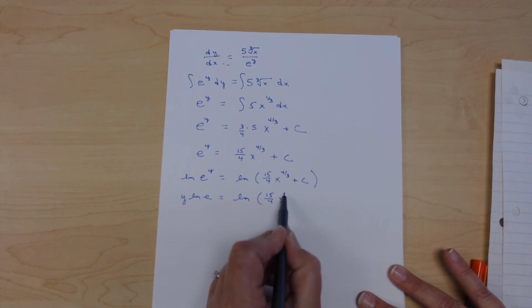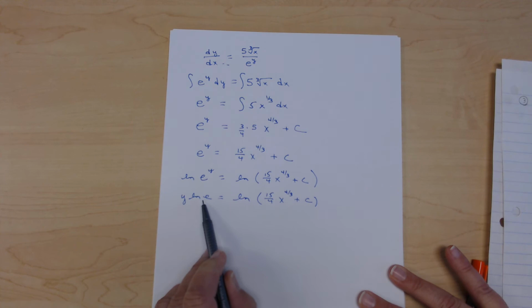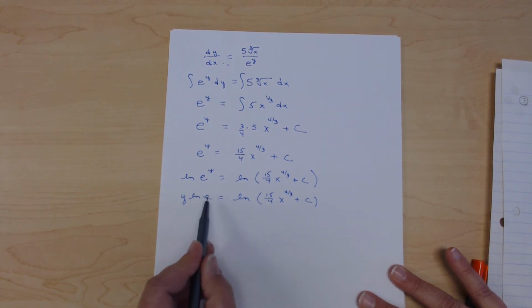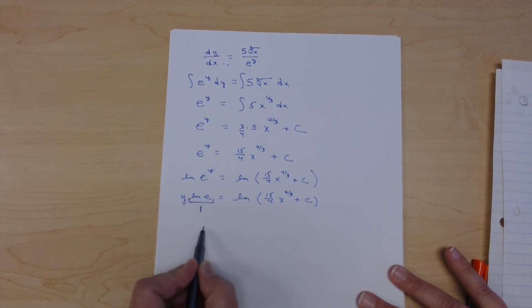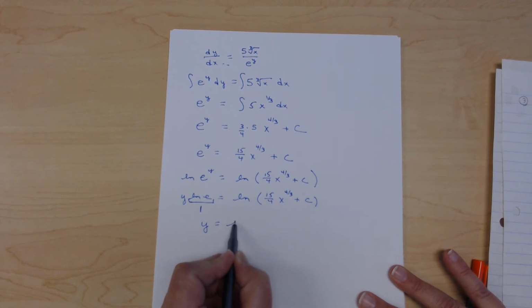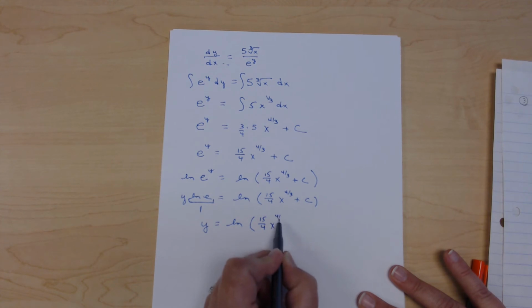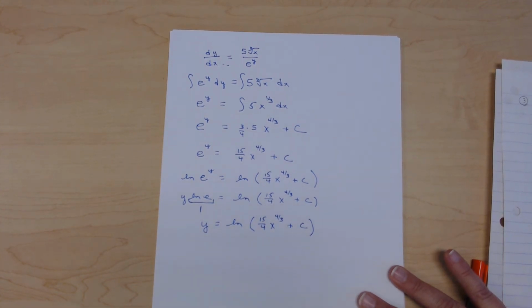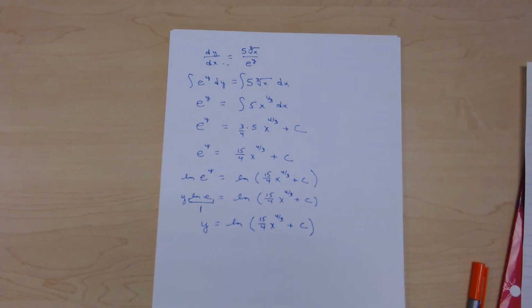And this guy, finish this off. What happens here? E to what power gives me e? E to what power gives me e? This is 1. ln of e, if you type it into your calculator, that's 1. So we really have y equals ln of 15/4 x to the 4/3 plus c. All right, let's do one last one.